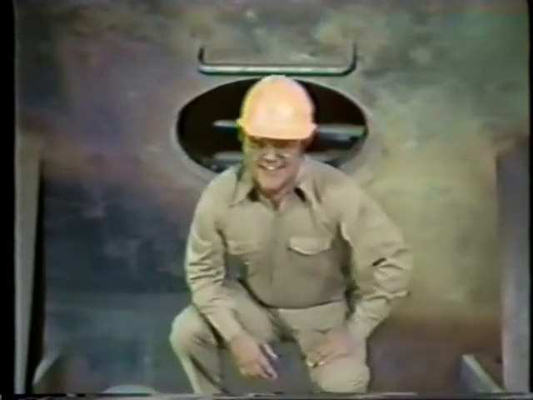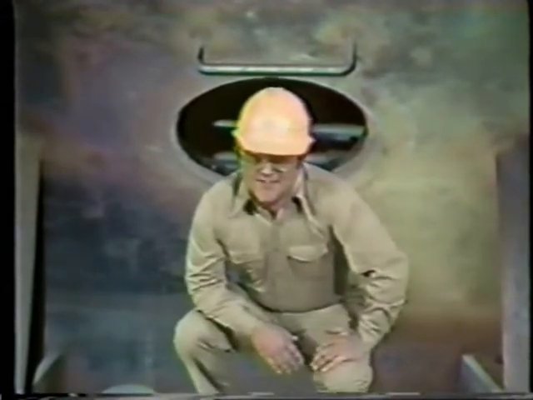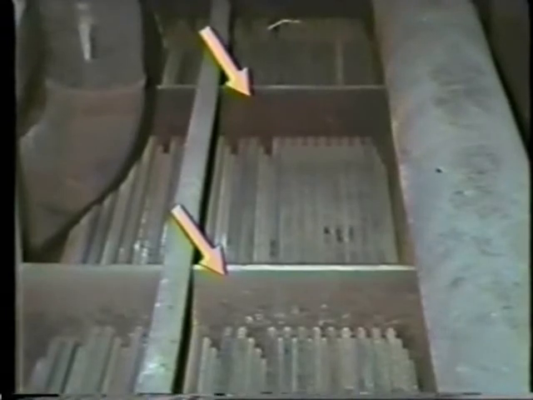Now that we're inside the condenser, let's look around and identify some of the condenser parts. Just below me are the circulating water tubes. These are the tubes that carry the water through the condenser. The exhaust steam from the turbine flows past these tubes, is cooled by the circulating water, and condenses. These are tube supports. Besides supporting the tubes in the condenser, they also keep the tubes in alignment. This allows the exhaust steam to flow past all the tubes.